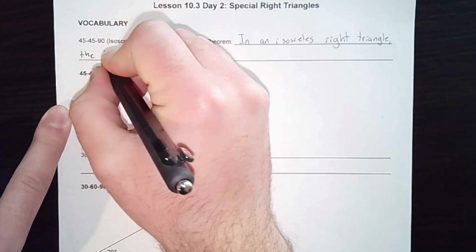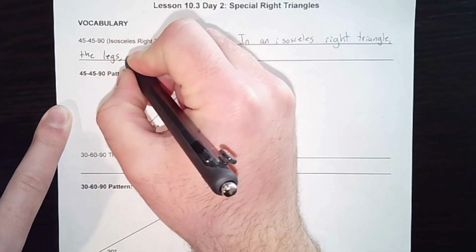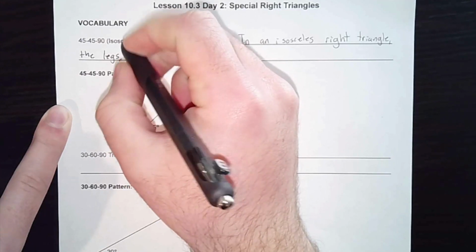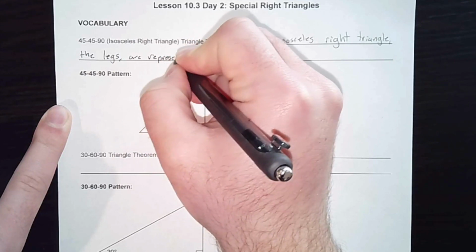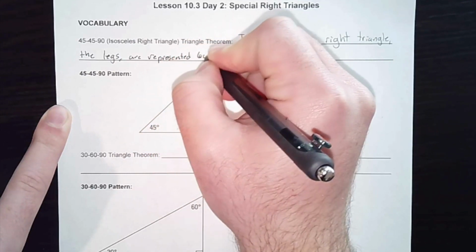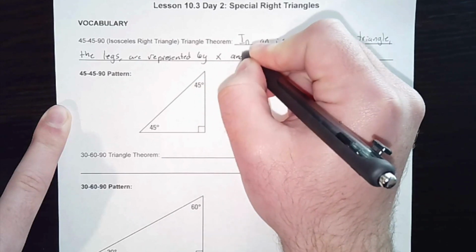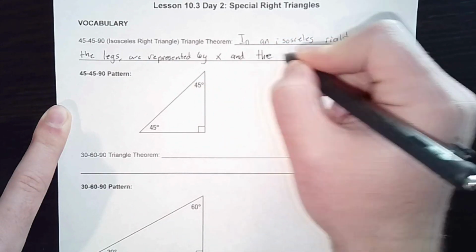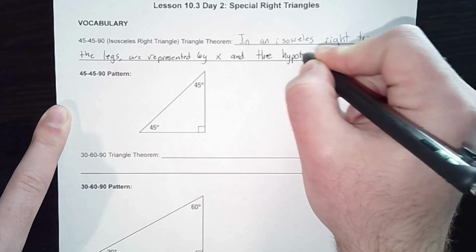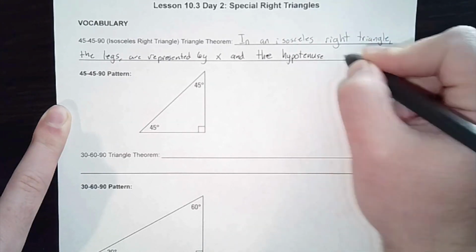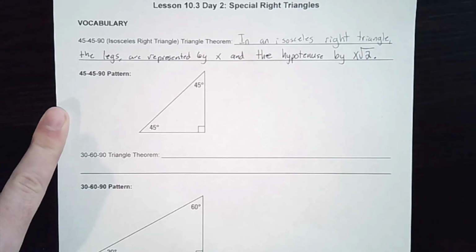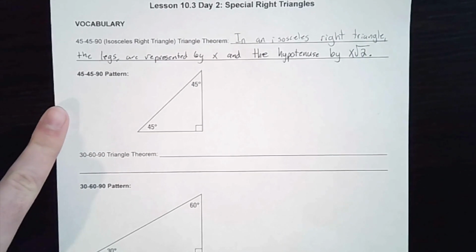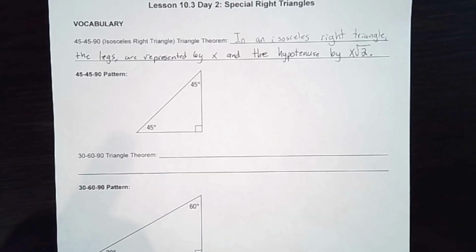the legs, or the two sides that are not the hypotenuse, you can think of it as the opposite and adjacent sides that we've been working with, are represented by x and the hypotenuse by x times the square root of 2, or x square root of 2. This can be a little bit confusing of where these things actually come from. This is what the theorem says. These are the parts that we have. But let's actually talk about where these things come from.